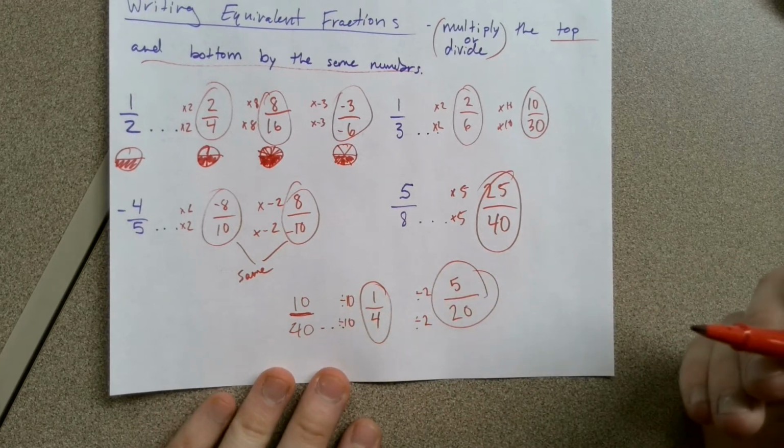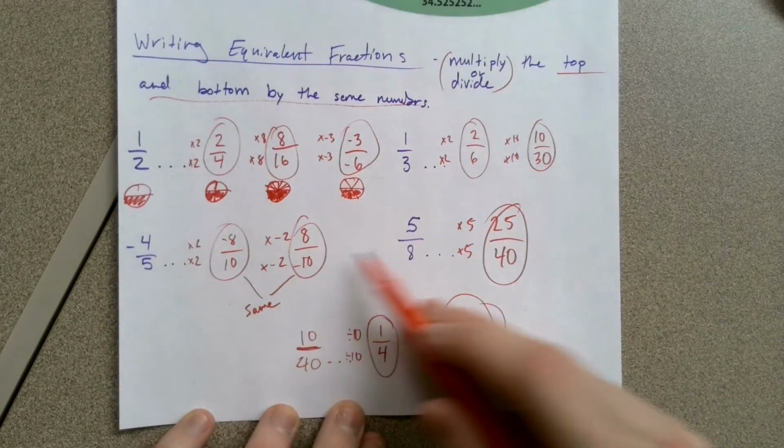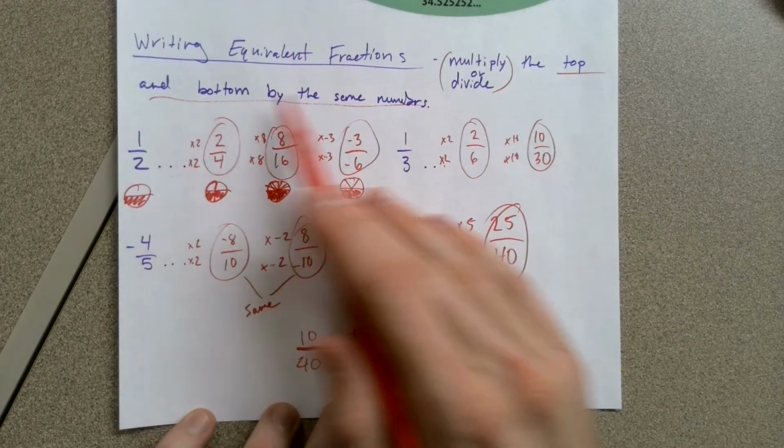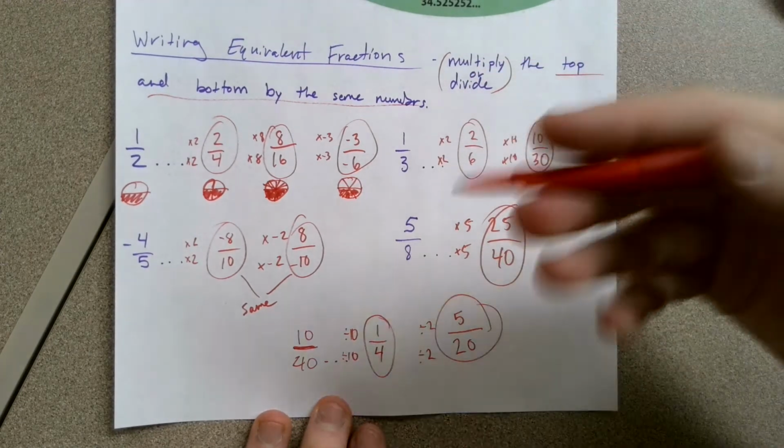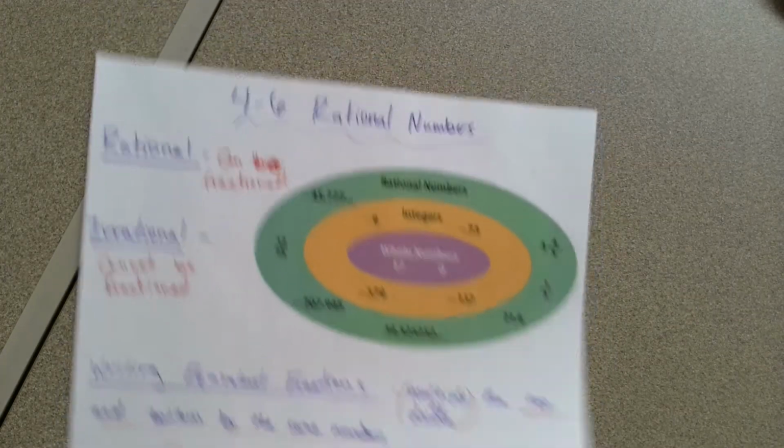Sometimes it's not always going to divide out perfectly. That's why multiplying is a little bit easier to write equivalent fractions with. But yes, you can divide as well. Multiply or divide the top and bottom number by the same.